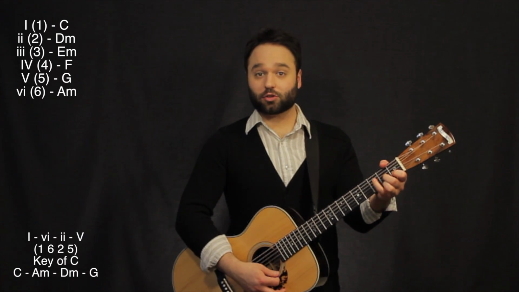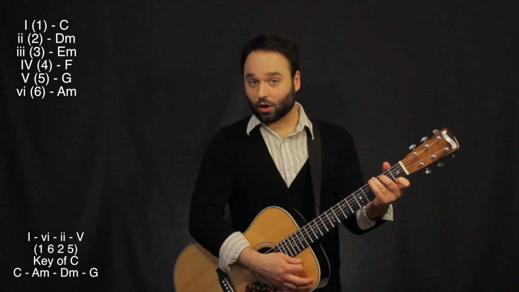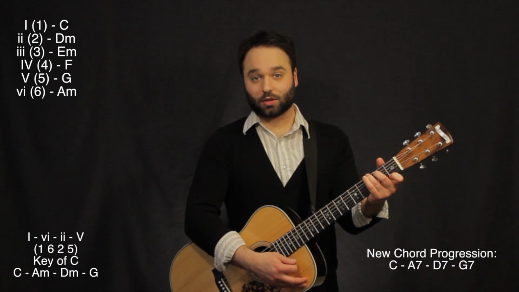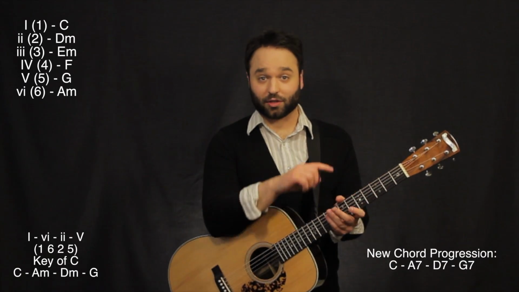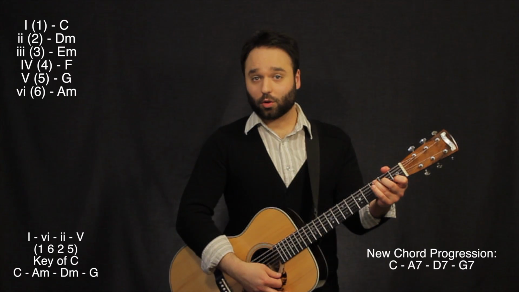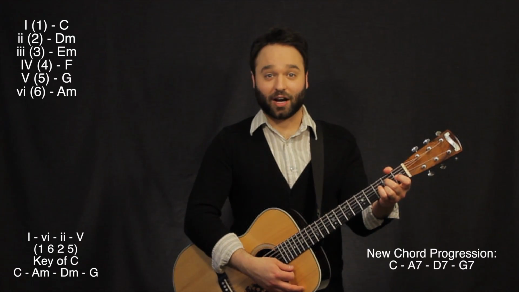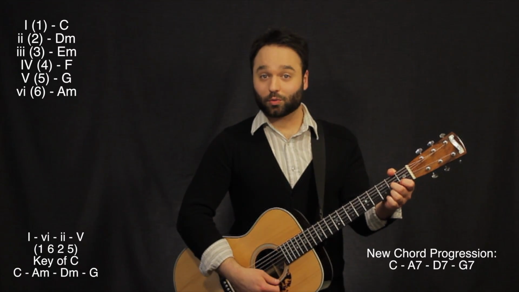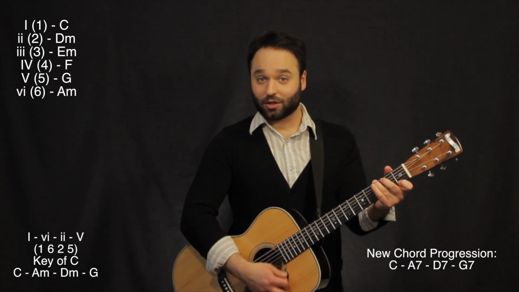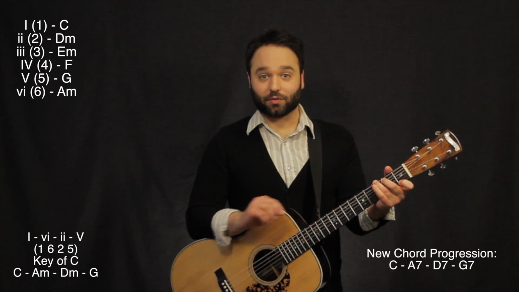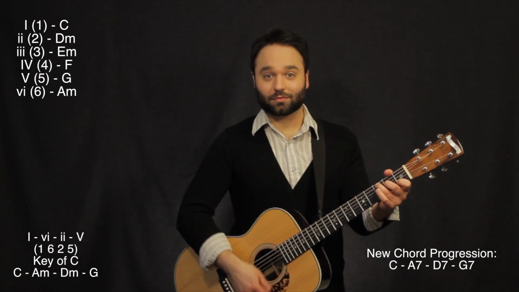Then our G7 is a dominant chord as well. It's a nice little cycle. It goes 1 chord, then the 6, which is the 5 of 2, then 2, which is the 5 of 5, and then 5, which is the 5 of 1.